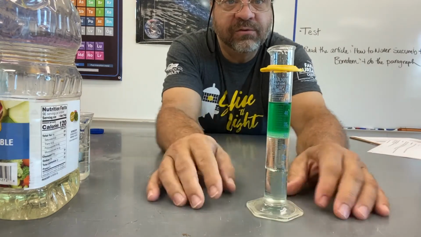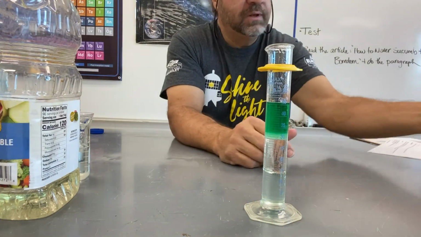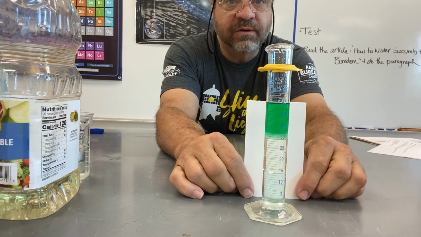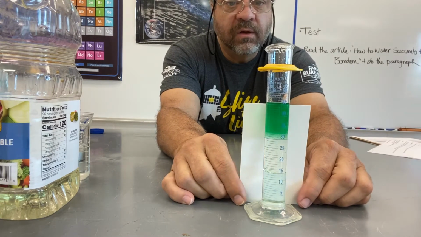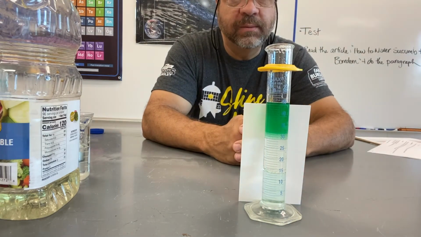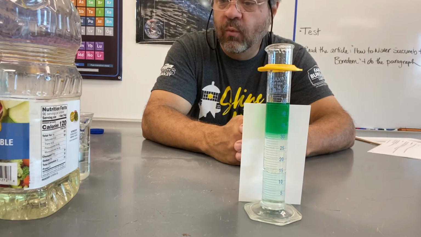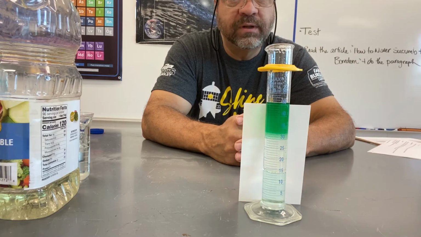And you might be noticing that these three liquids are behaving very, very strangely here. Why do you think that might be? I've got water and I've got vegetable oil and I've got alcohol in this tube, and they're not mixing.